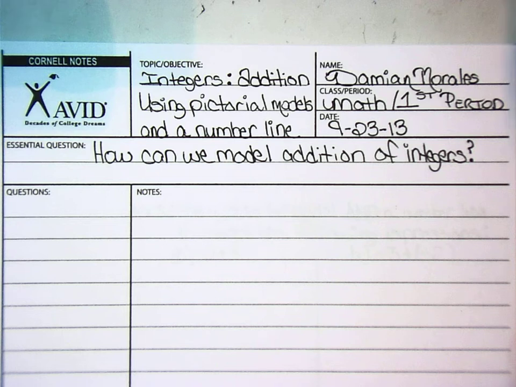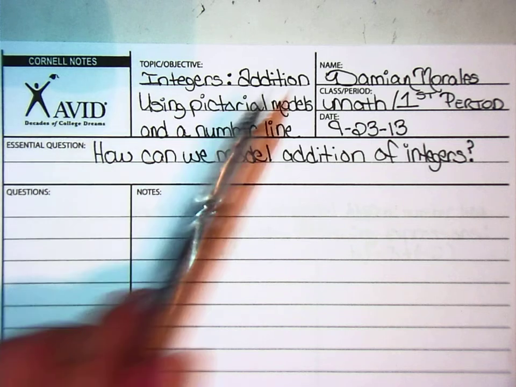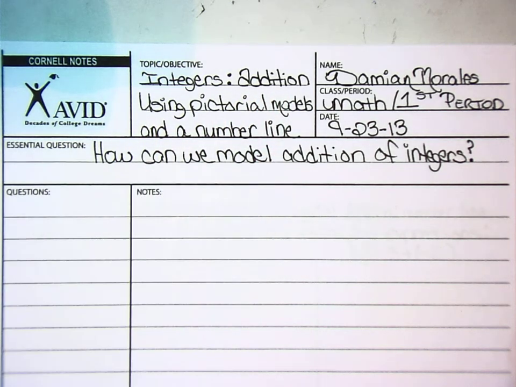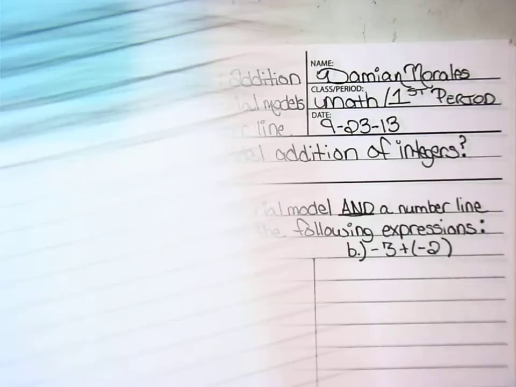Hi, this is the first in a series of notes on dealing with integers. Today's objective is going to be dealing with addition of integers using pictorial models and a number line. Our essential question for today is, how can we model addition of integers? Now let's begin with our first example.